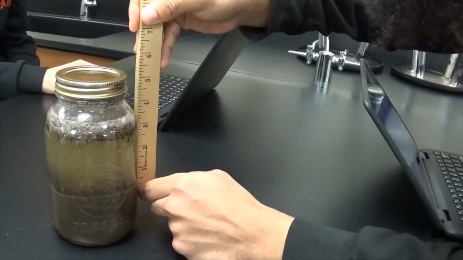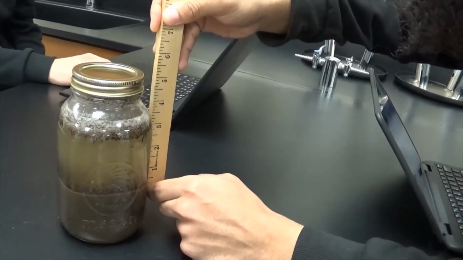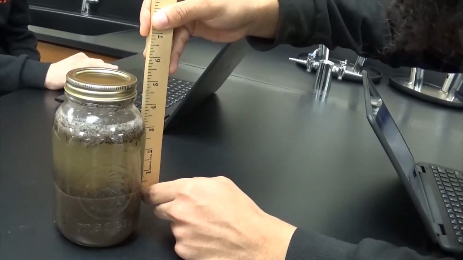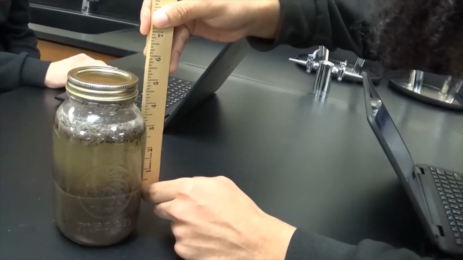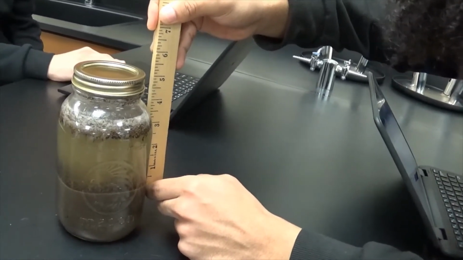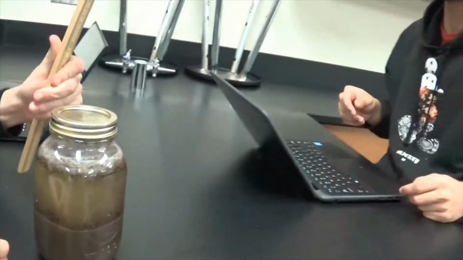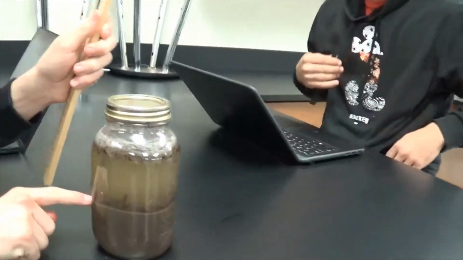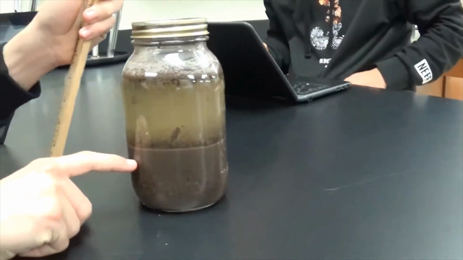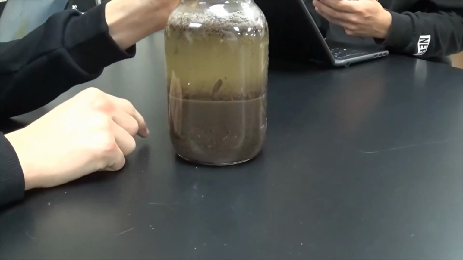Okay. Ethan, go ahead and measure the silt, see what you get, since you measured the clay. Because you know where the level is that you stopped with the clay.